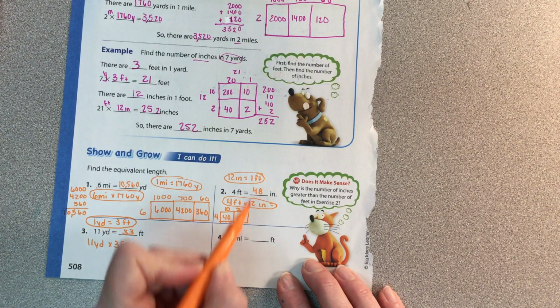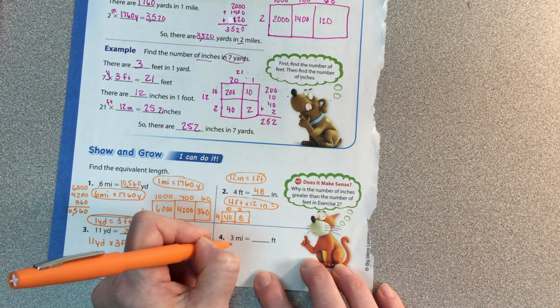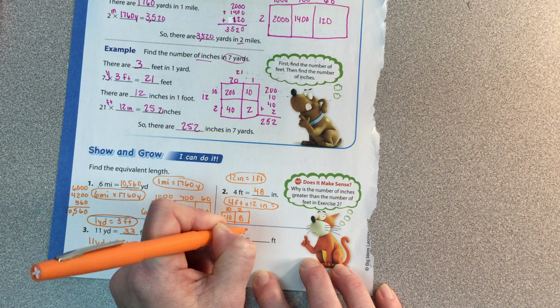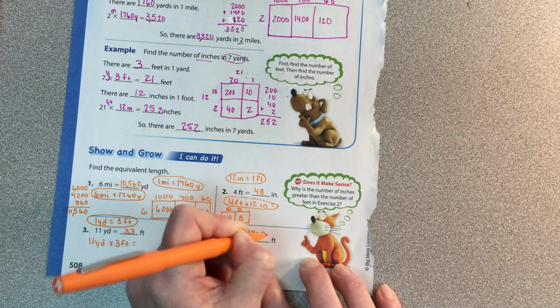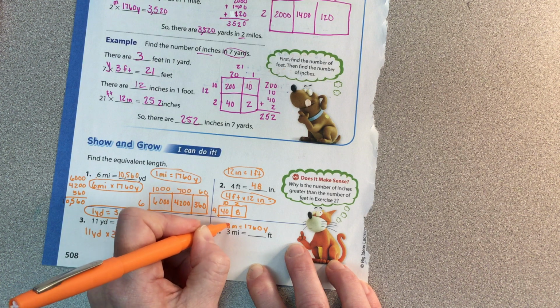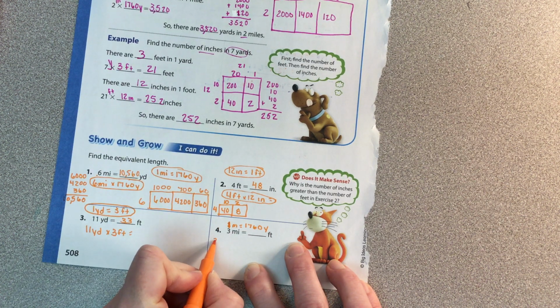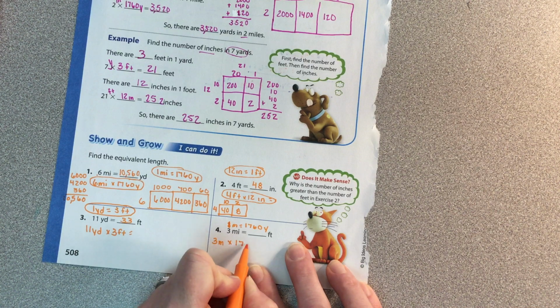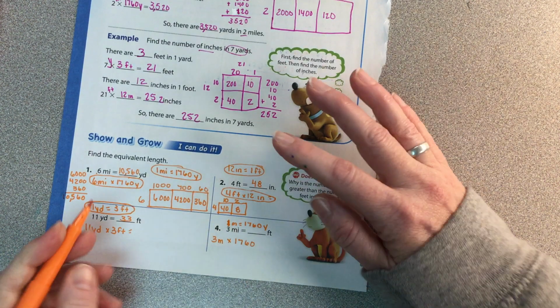So if I have 3 miles is how many yards? So 1 mile equals 1,760 yards. So my equation is 3 miles times 1,760.